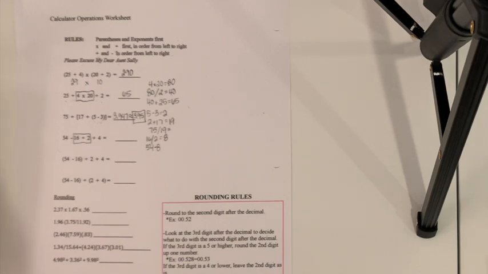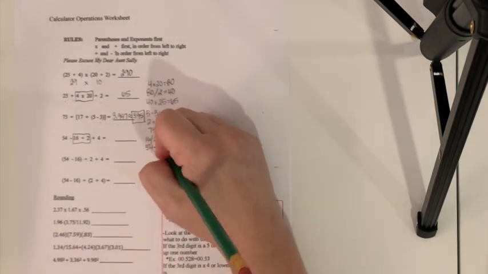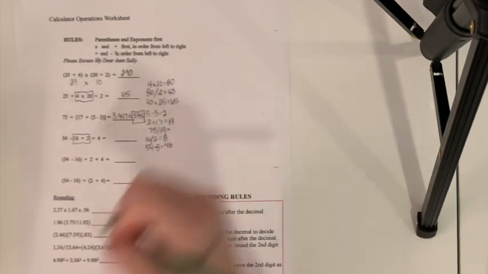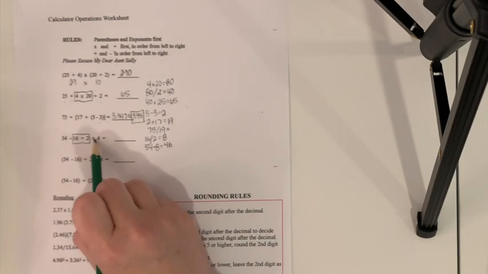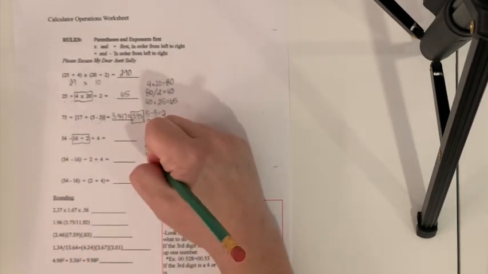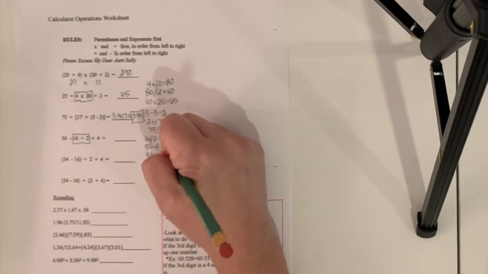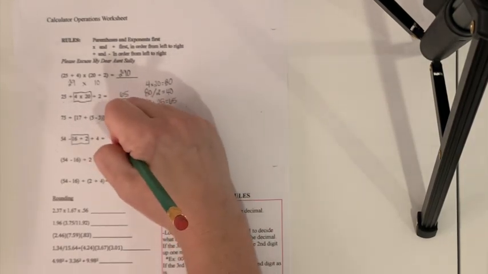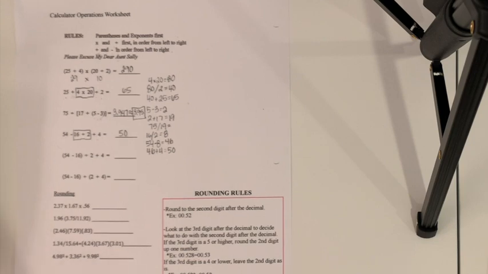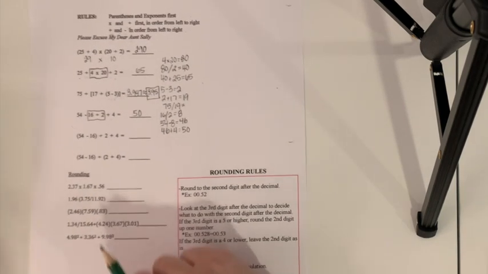So 54 minus 8 is going to be 46. And then we're just going to complete the formula by adding the 4, and that is going to give us 50 as our final answer. Okay, and then we're going to move on to the next one.